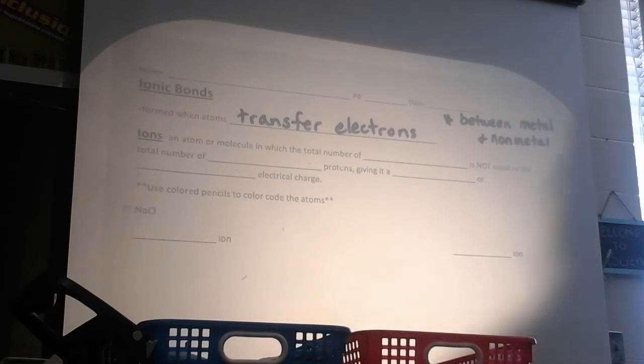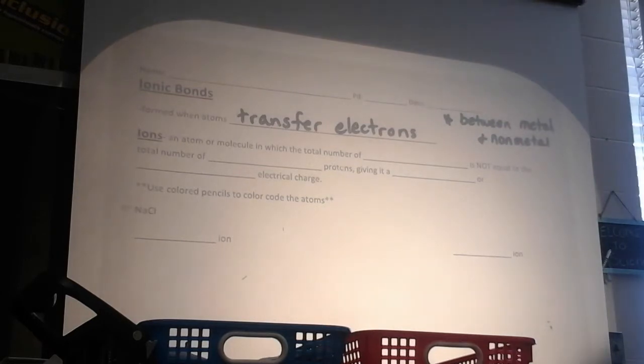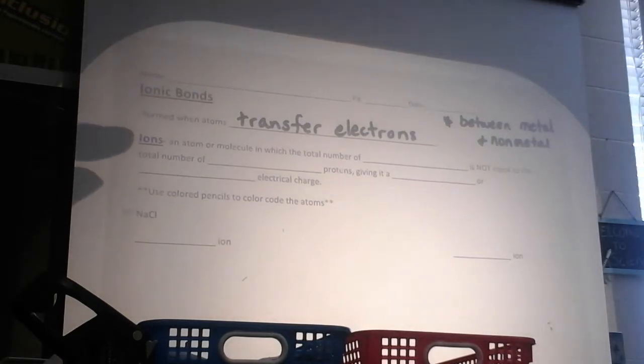Another thing is you'll notice that ionic bond sounds a lot like a word we had in the previous unit, ion. And one of the reasons for that is because ions are actually formed as a part of the ionic bond process. So here we go.